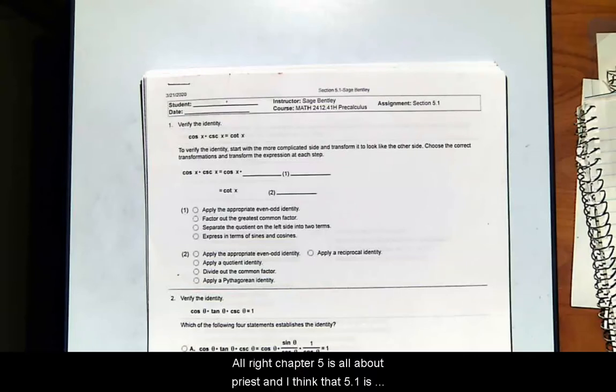All right, chapter 5 is all about proofs, and I think that 5.1 is the hardest section just because you're kind of sort of like, what is it asking me to do?